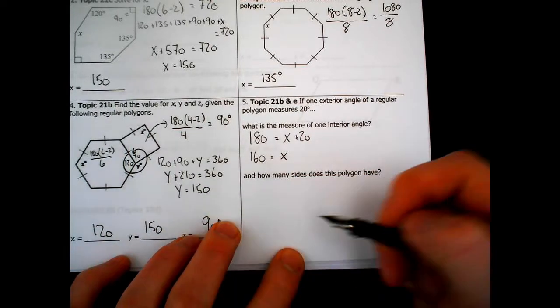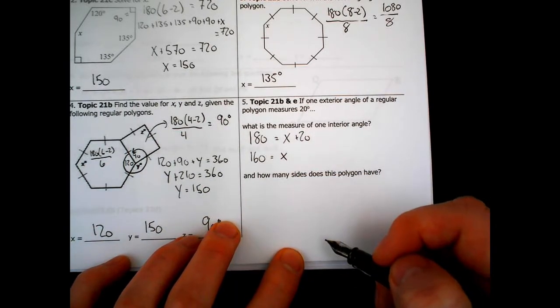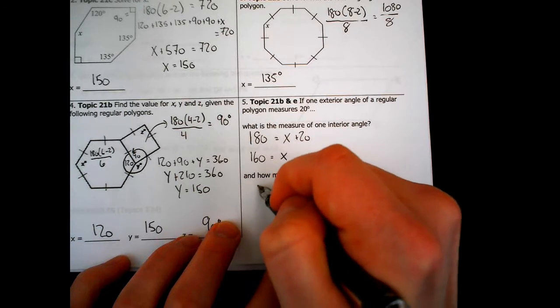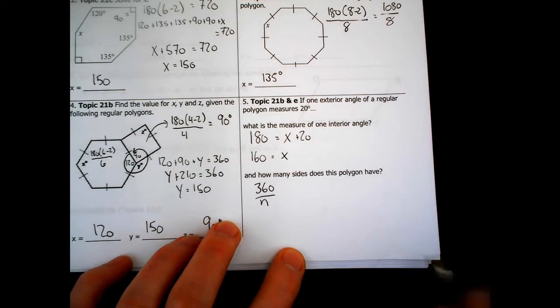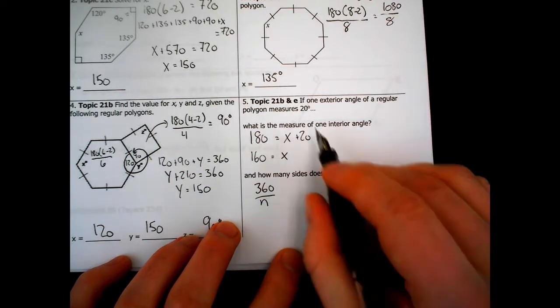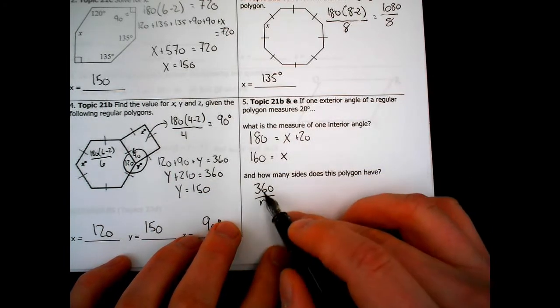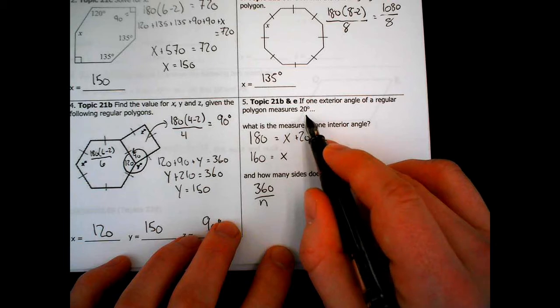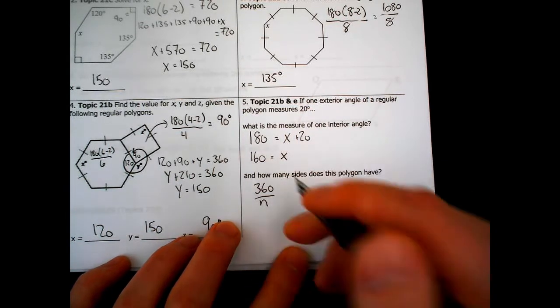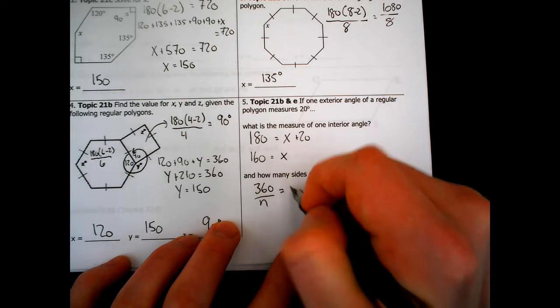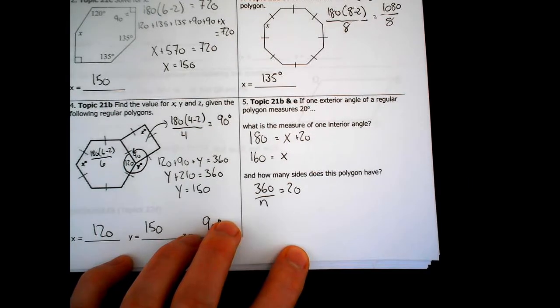For an exterior angle, we know that the value of one exterior angle can be found by taking the total, 360, and dividing it by the number of sides, n. In this particular problem, we already know what the answer was when we did 360 divided by n. One exterior angle was 20 degrees. Another way of saying it is, when we did 360 divided by n, our answer is 20.